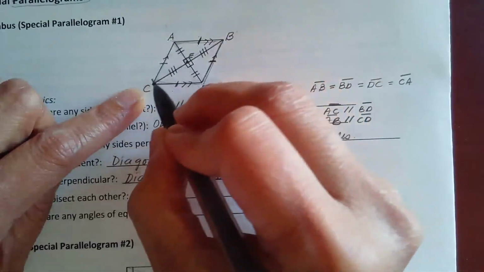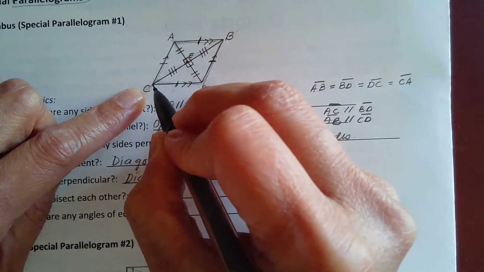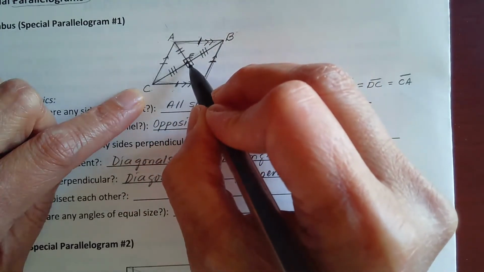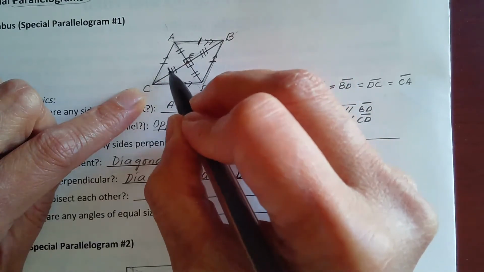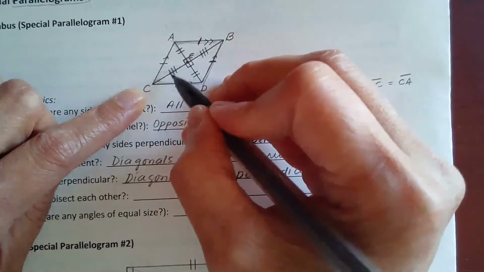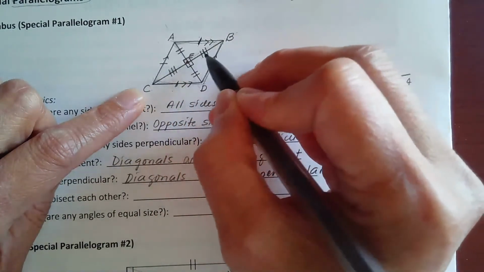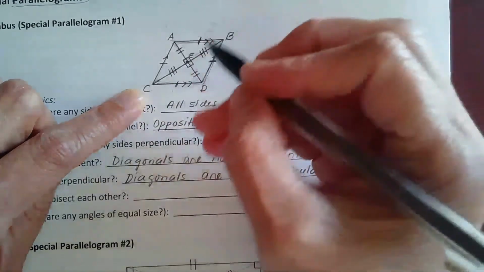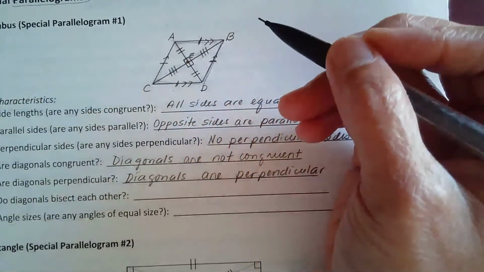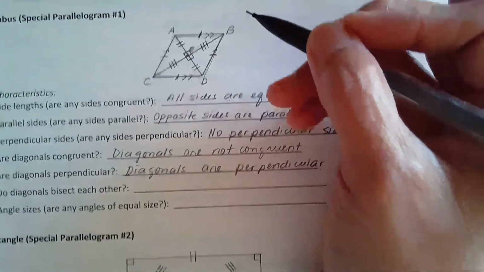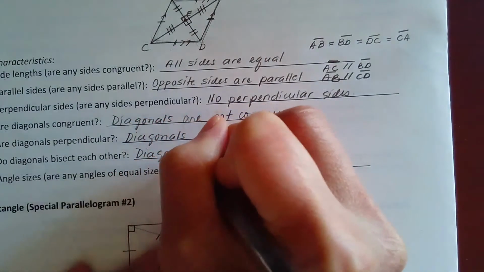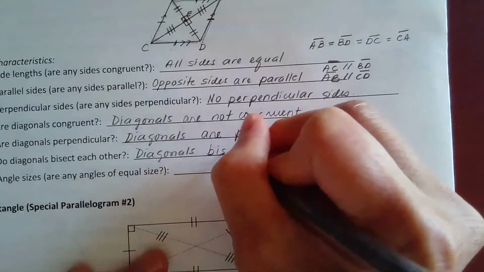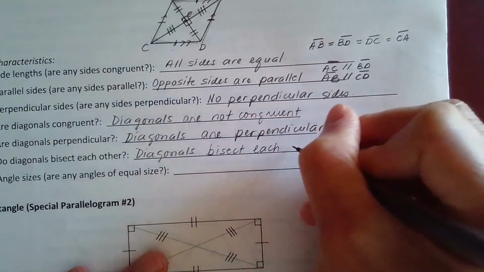And then when you look at this side, CE, from C to the center, right there, the point of intersection, you see there's three hash marks. And then from E to B, there's three hash marks right there. So CE and EB are equal to each other. So yes, diagonals bisect each other.